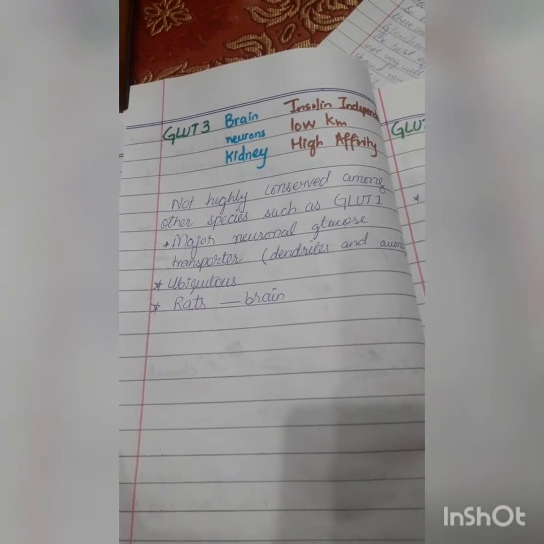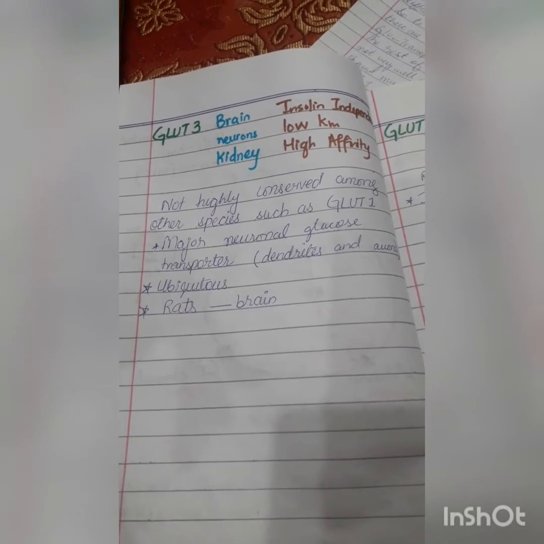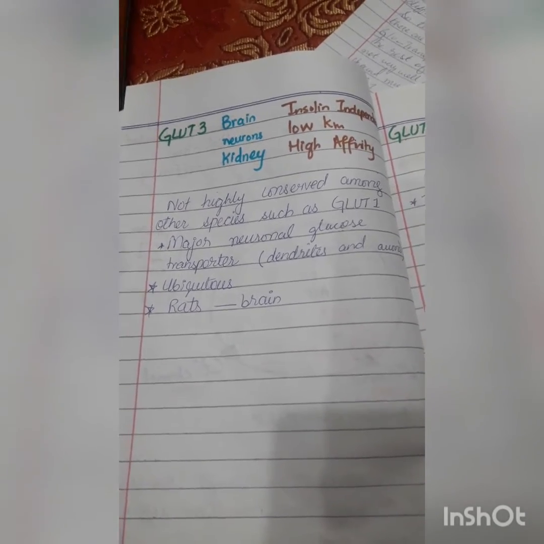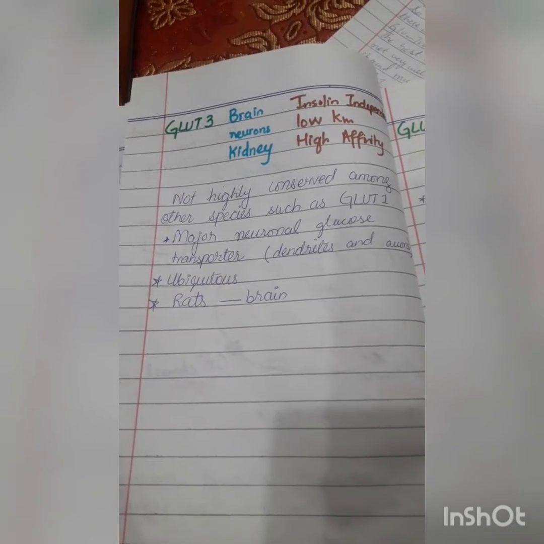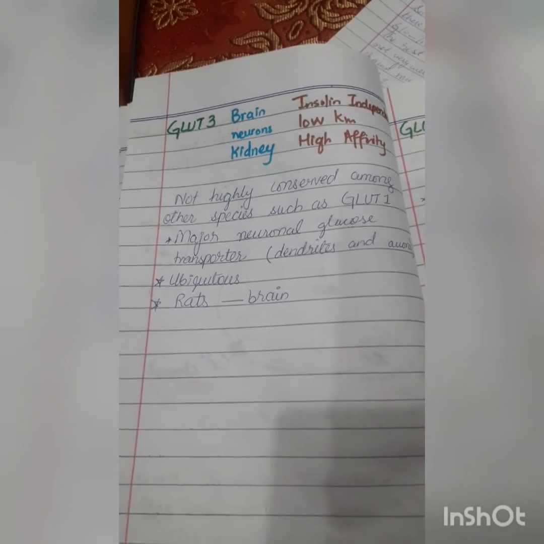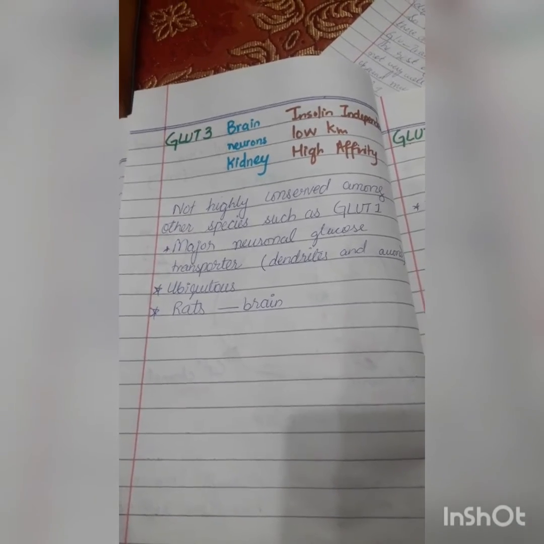in the form of glucose every time, it is not dependent on the amount of glucose. Even if there is a very low amount of glucose, it will be transported to the brain cells. It is not highly conserved among other species such as glucose transporter 1, as the amino acid sequence of glucose transporter 1 was very similar to that of rats and mouse. It is not similar like that.